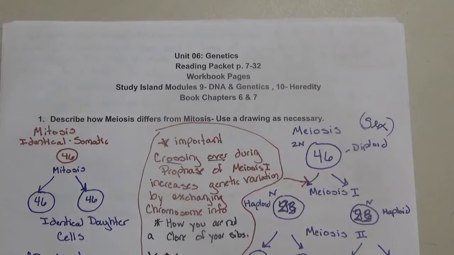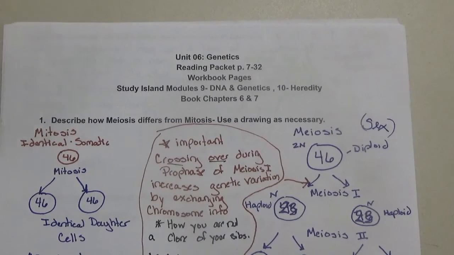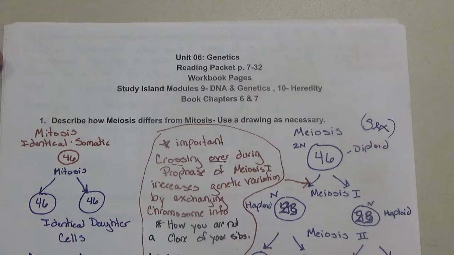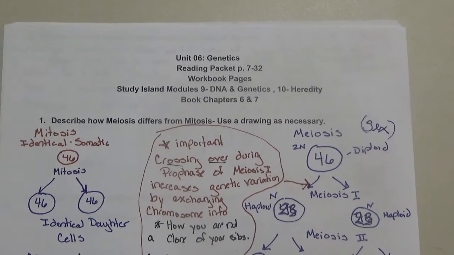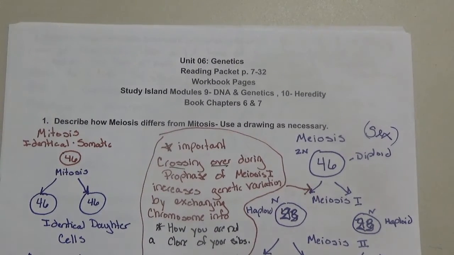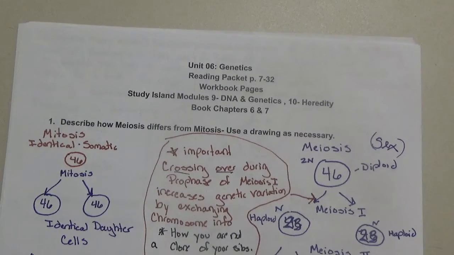Okay, exciting times. Unit 6, Genetics, Keystone exam review packet. If you are in your reading packet, this is pages 7 through 32. Why doesn't it say what the workbook pages are? Well, it's workbook pages 3, 4, 5, 6, and 7.